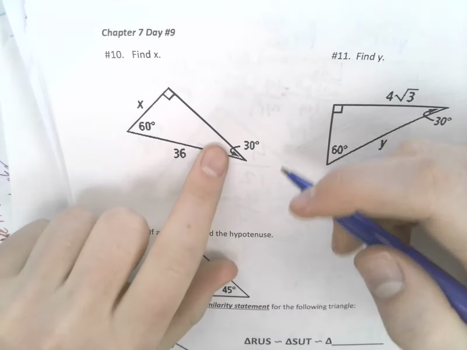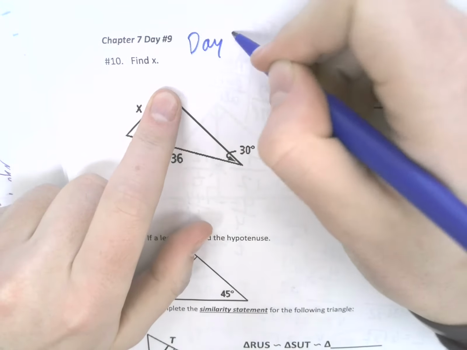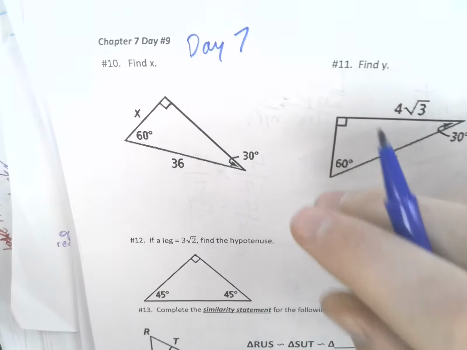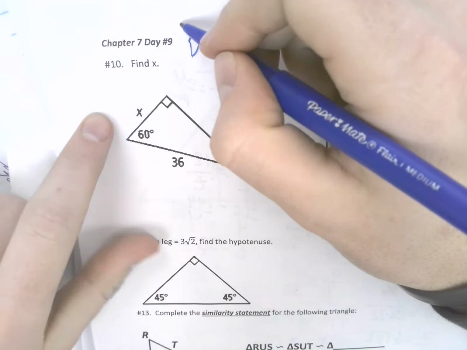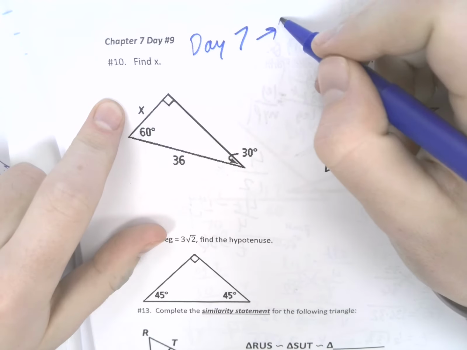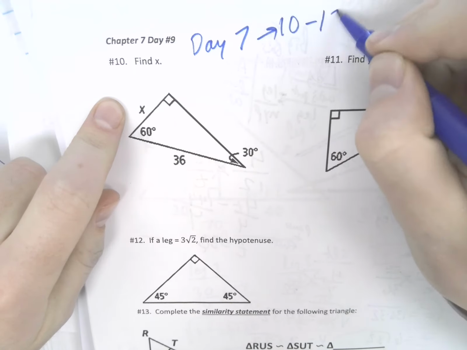Page 4. And on these are going to be day 7. This is going to be day 7 for 10 through 12.